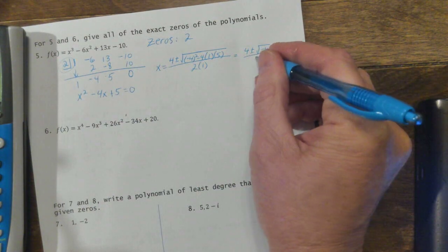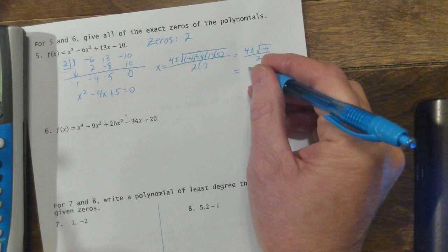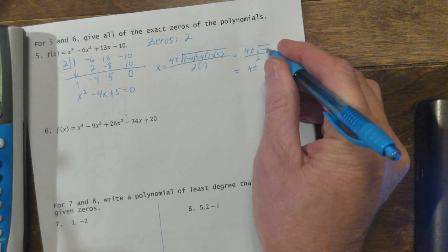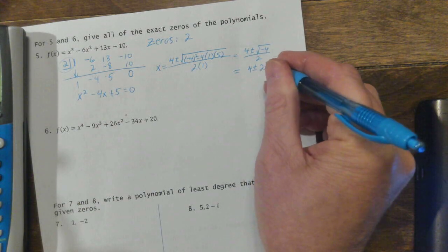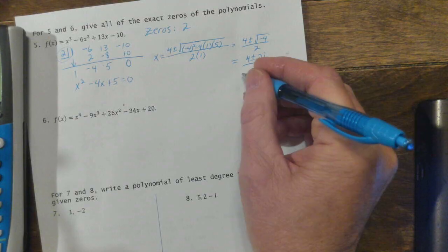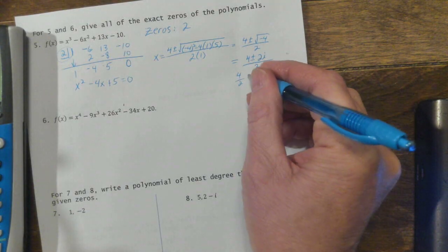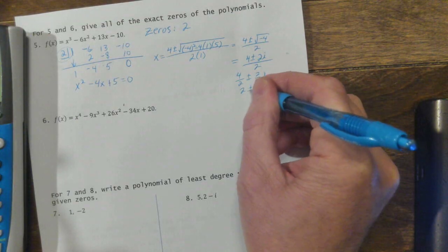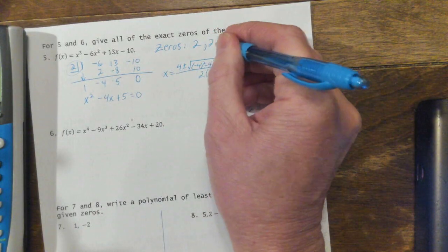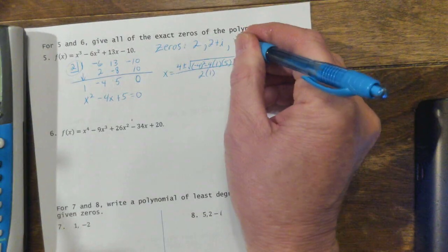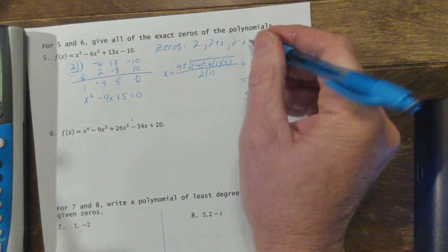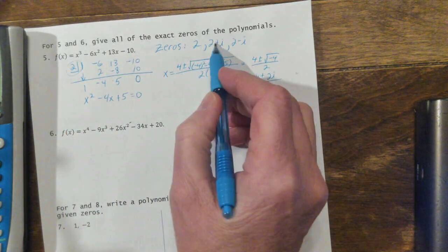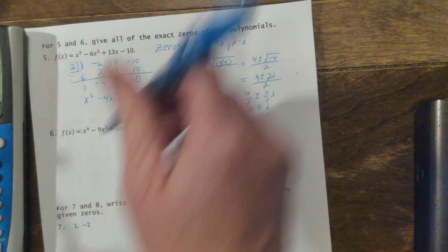I think if you do this, you're going to get negative 4 here over 2. So that's 4 plus or minus, square root of negative 4 is 2i. 4 plus or minus 2i over 2. I'm going to split it up as 4 over 2 plus or minus 2i over 2, and that's 2 plus or minus i. So I'll go 2 plus i for the second zero and 2 minus i for the third. So we have our 3 zeros. One of them is real, 2 of them are imaginary.